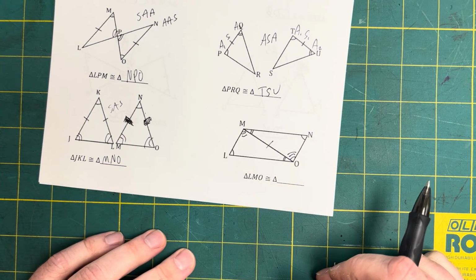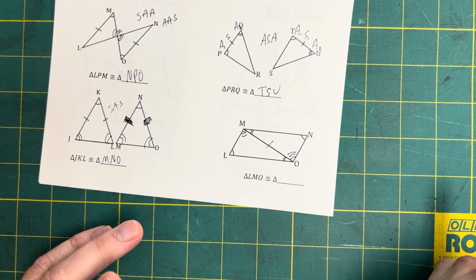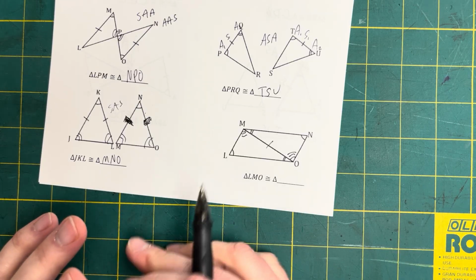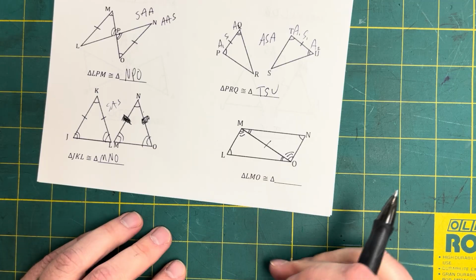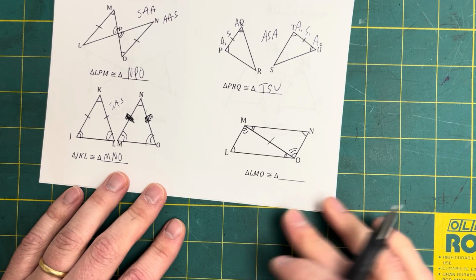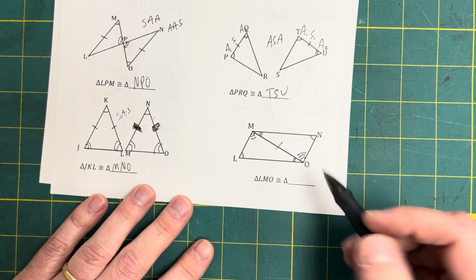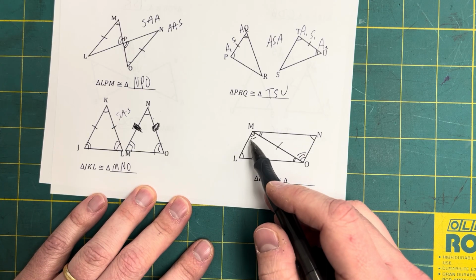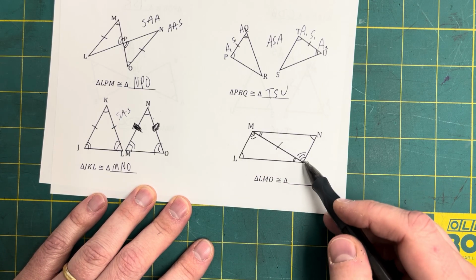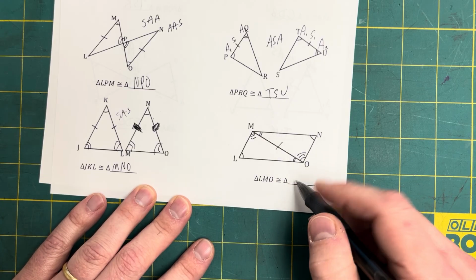Really, anytime you have either one of those, you can do the third one because you can always find the third angle. If two angles match, the third angle matches. Little secret for you. LMO, let's see, so single to the triple to the double. So single to the triple to the double, NOM.